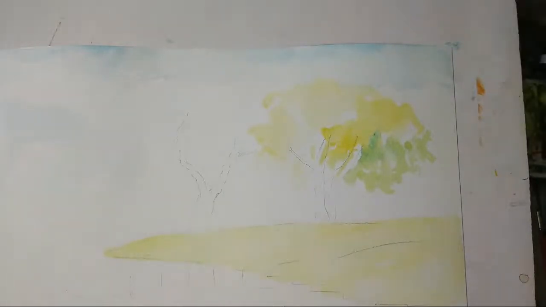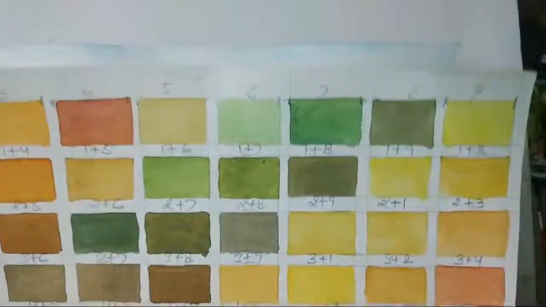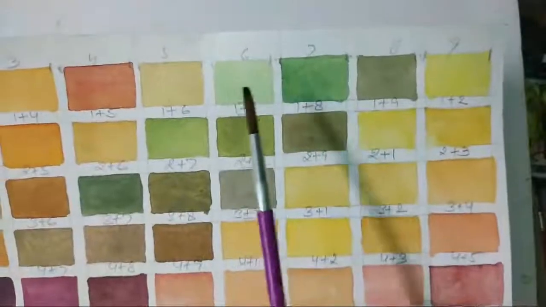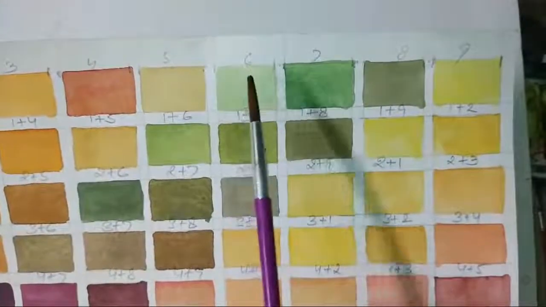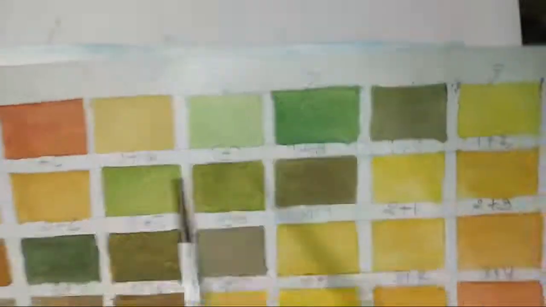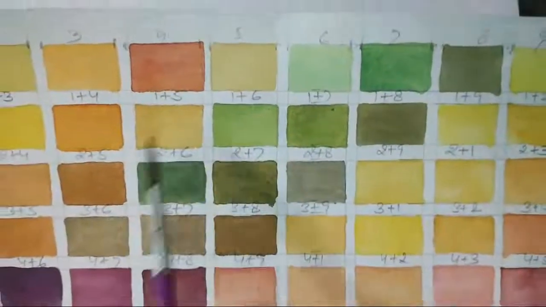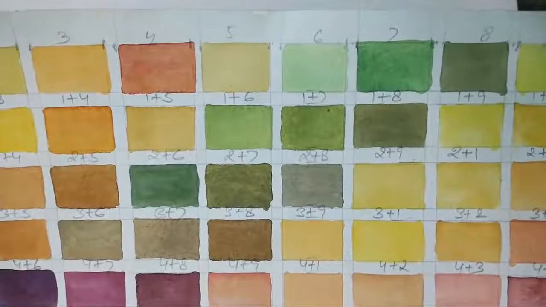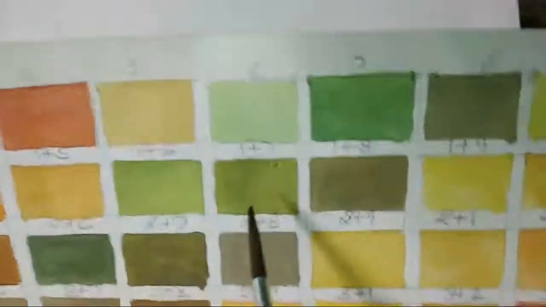Which color I am using and which shades I am mixing, there is a color chart whose link I will put below this video. This is the color chart, and these are the colors which I am using. These colors are numbered, you can see 6, 7, 8, 9. So I am using this portion of the chart for creating the shade. How do you get this shade?